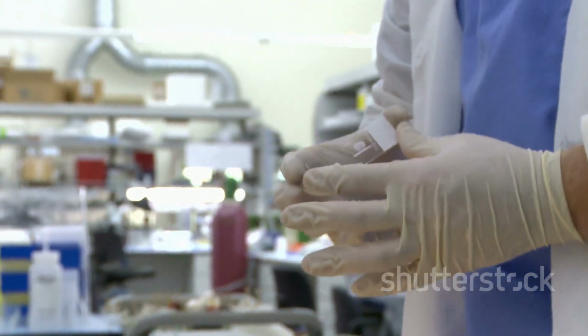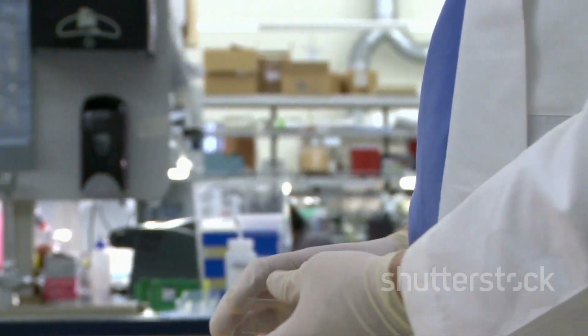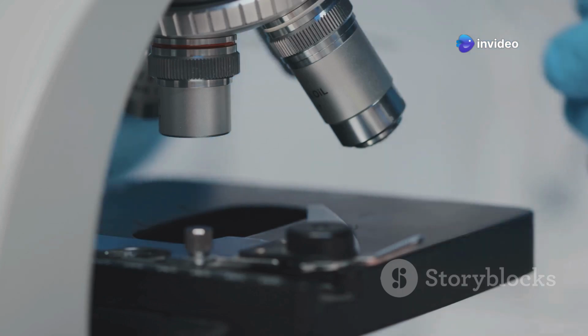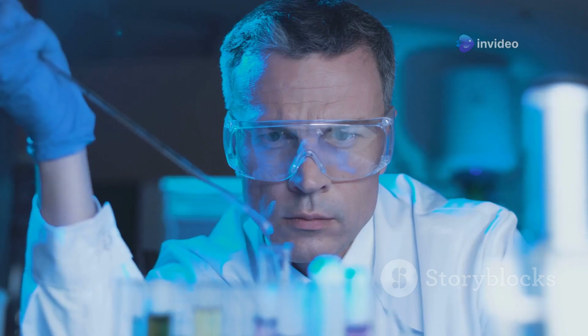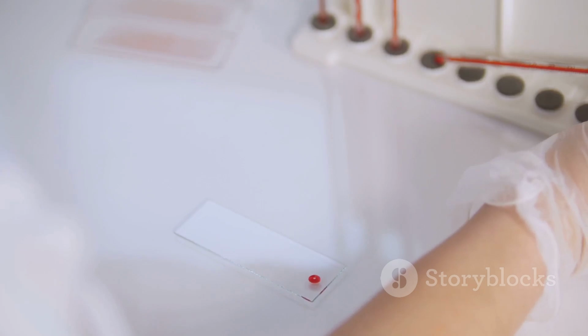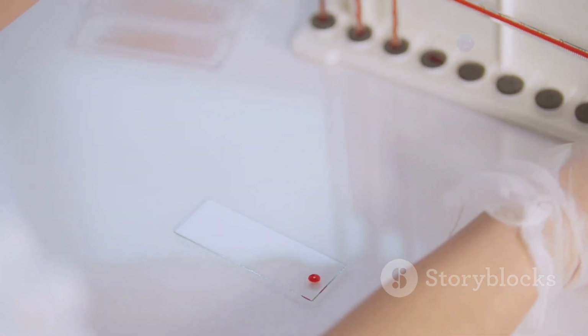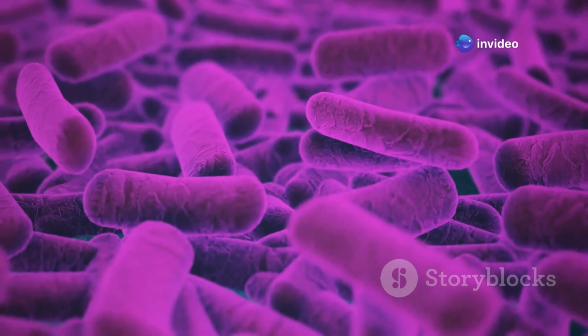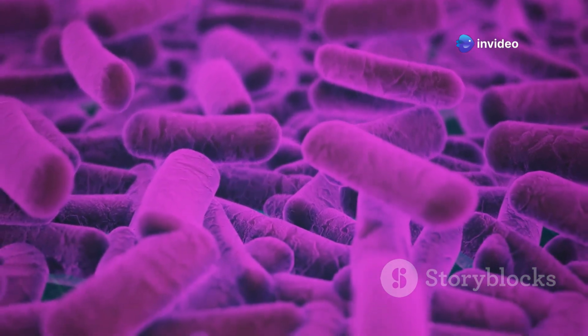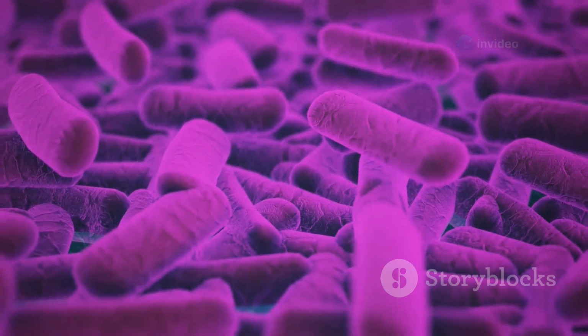Next up, we rinse off the excess crystal violet and add iodine, our mordant. Remember, this helps fix the dye onto the bacteria. We give it a few moments to work its magic, then rinse again. Now the real drama begins. We carefully apply ethanol or acetone, our decolorizing agent, watching closely as the magic unfolds. This is like a magic trick. The gram-negative bacteria will lose their purple color, while the gram-positive bacteria hold on tight.